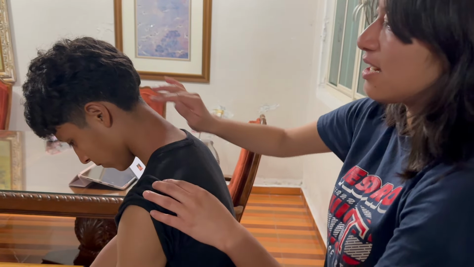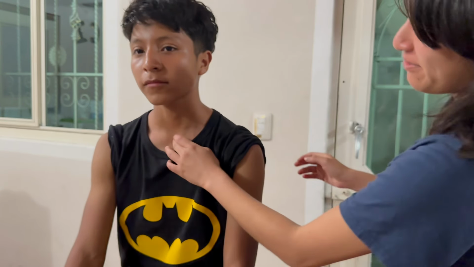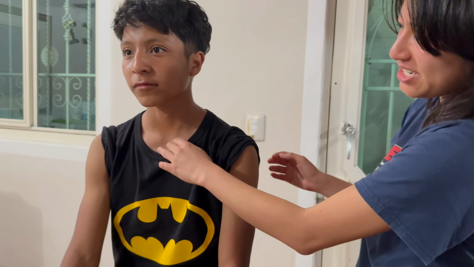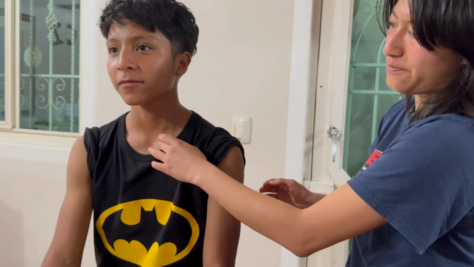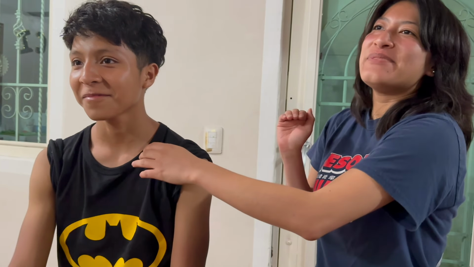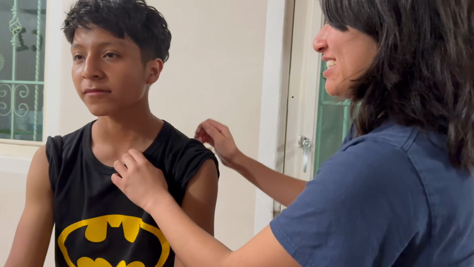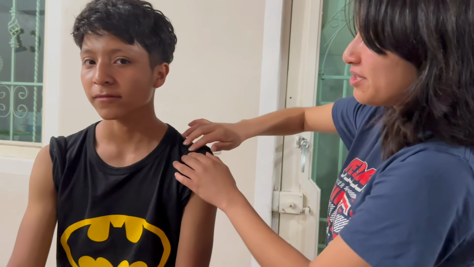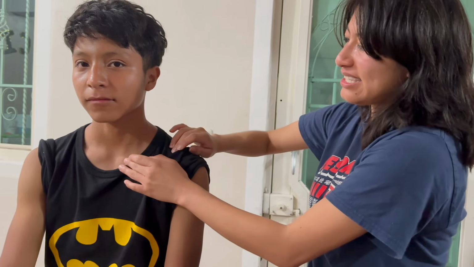occipital protuberance. Moving on to the shoulder bony landmarks, I will palpate the clavicle by locating the manubrium of the sternum. I will then feel the sternoclavicular end of the clavicle. By continuing laterally towards the acromion, I will be at the other end of the clavicle.